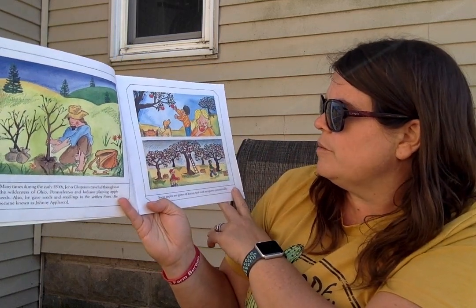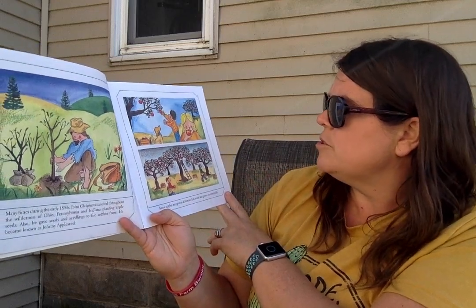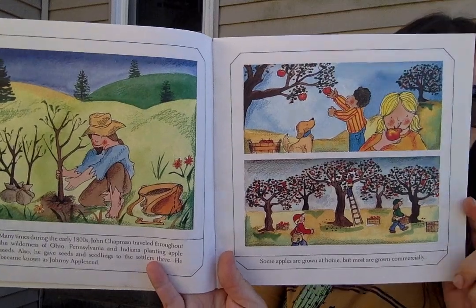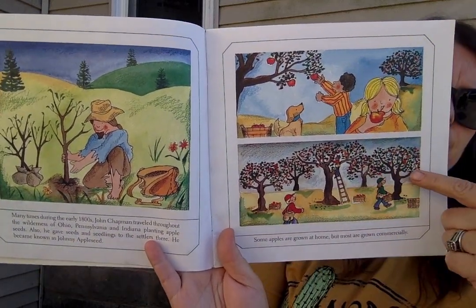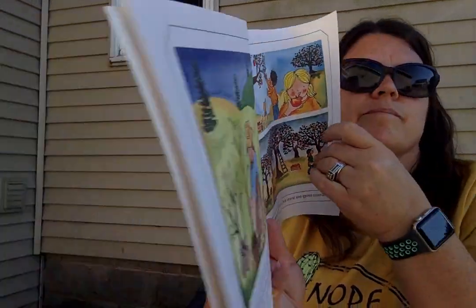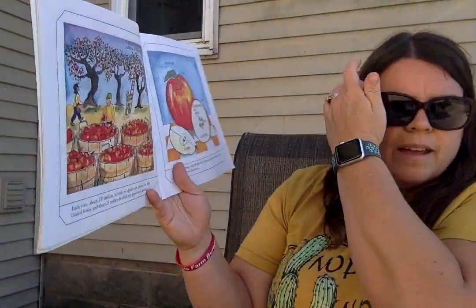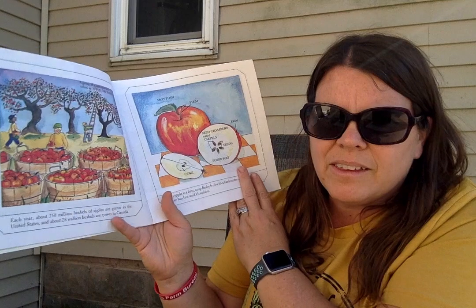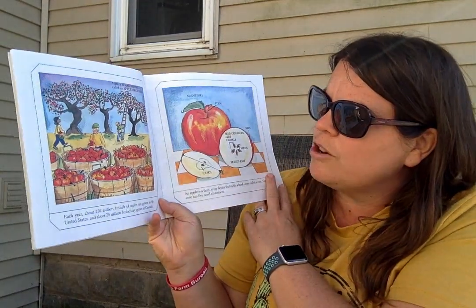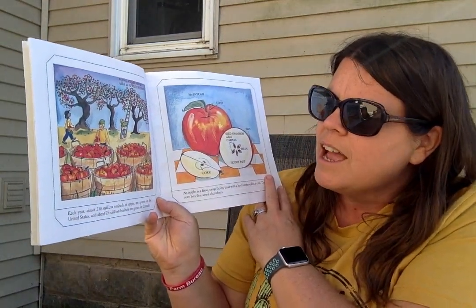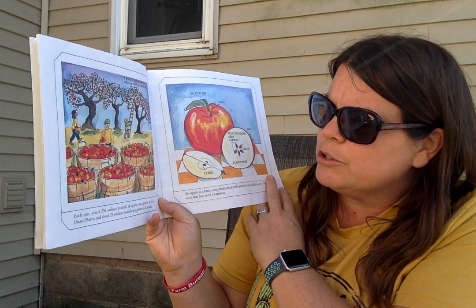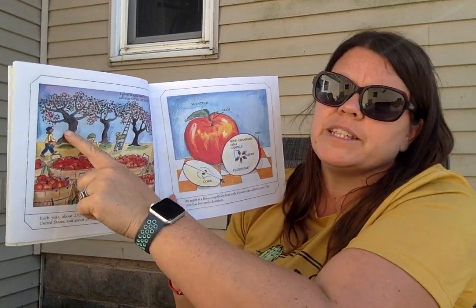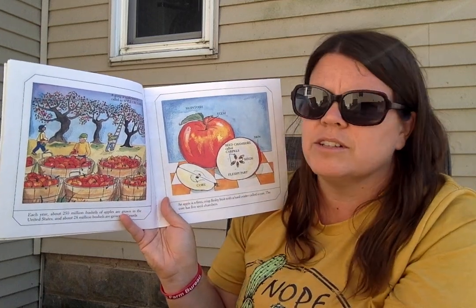Some apples are grown at home, but most are grown commercially. That means in a big orchard. Each year, about 250 million bushels of apples are grown in the United States, and about 28 million bushels are grown in Canada. Remember, we said a group of apple trees is called an orchard.